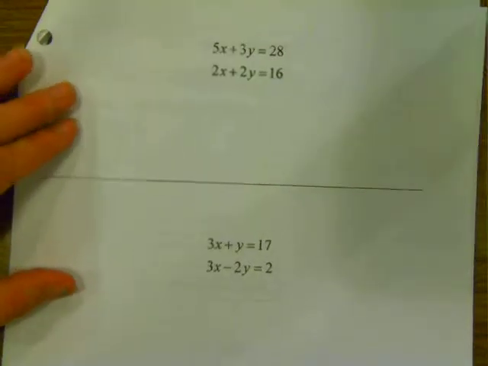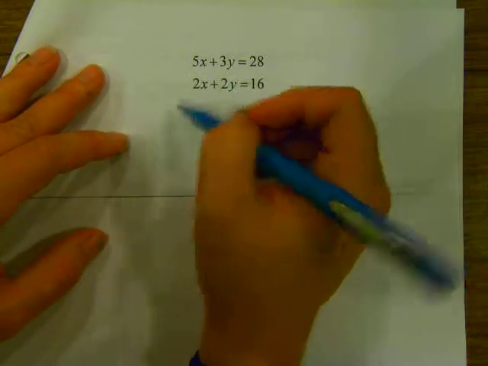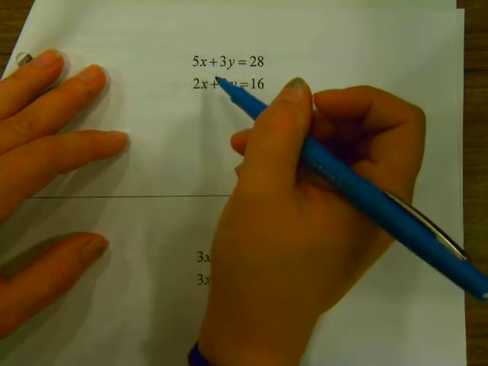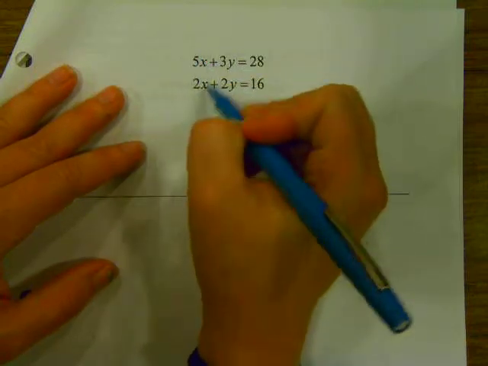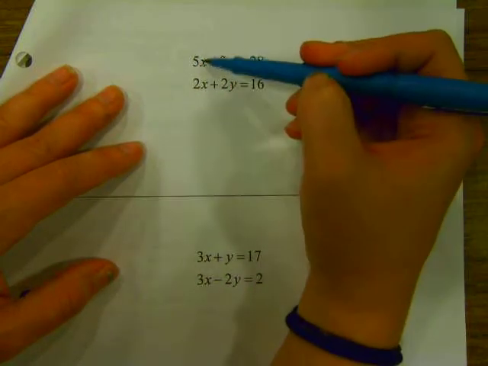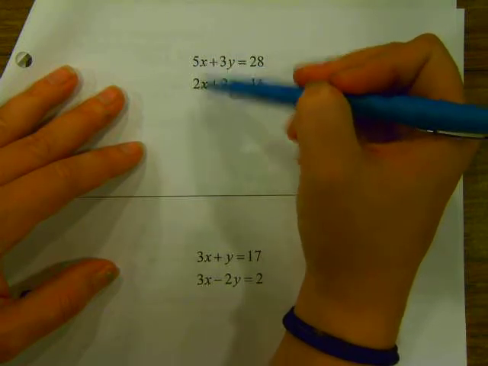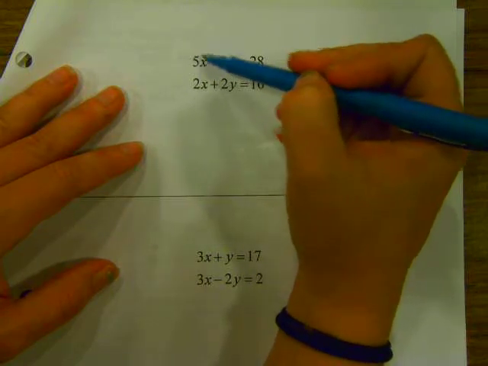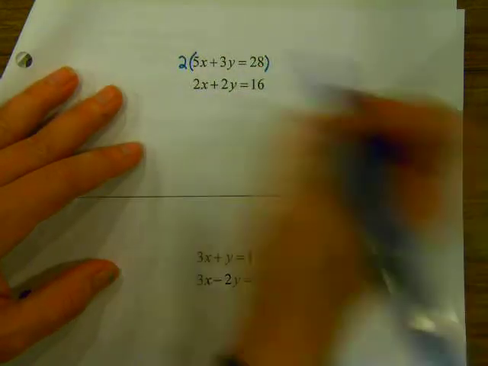Okay. Now, looking here at this example, as you turn the page, you're going to have to multiply both of them. Okay, both of them. Now, at this point, it's all free reign. You could choose to eliminate the x or the y. Doesn't really matter. I'll choose to eliminate the x. So I have to think to myself, what's the lowest number 5 and 2 will both go into? That's 10. So in order for me to make this top 5x a 10, I'm going to multiply this whole thing by positive 2. So I'm just going to distribute.